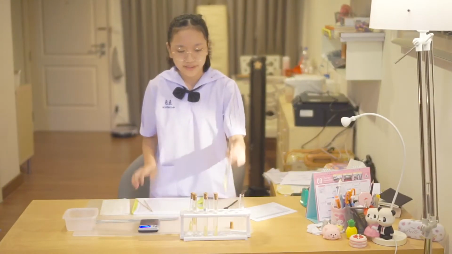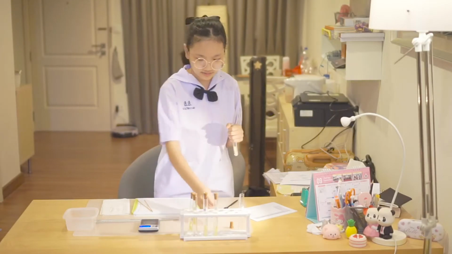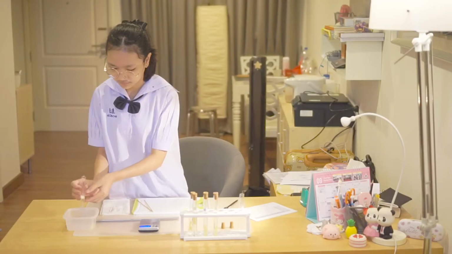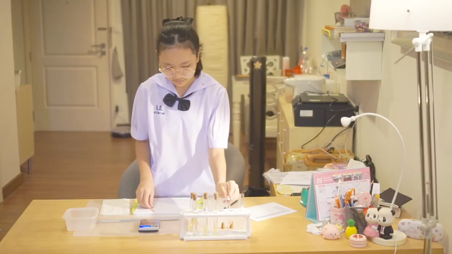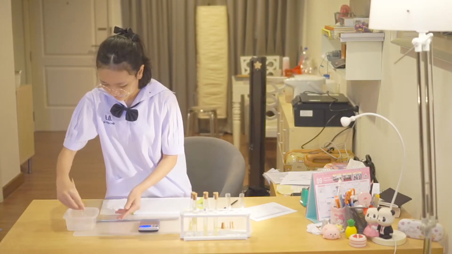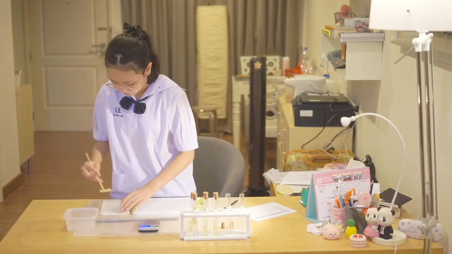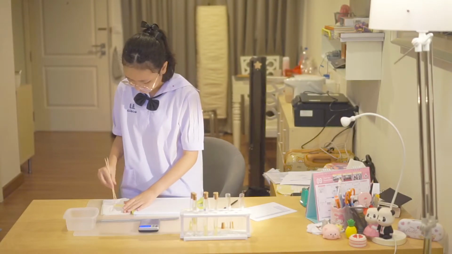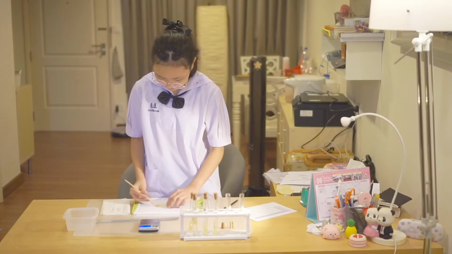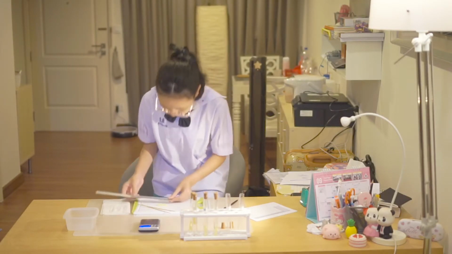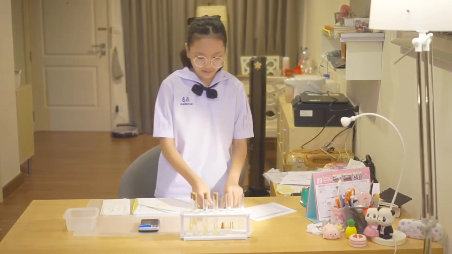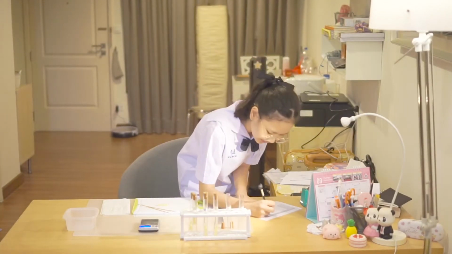The second tube is 5% sugar. The length is 41 millimeters.